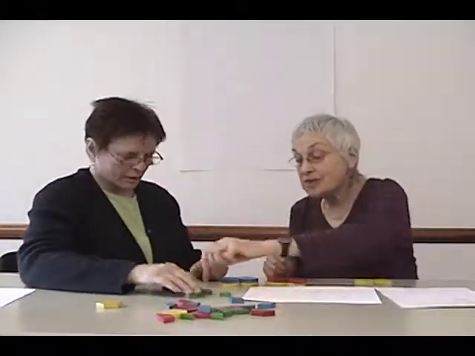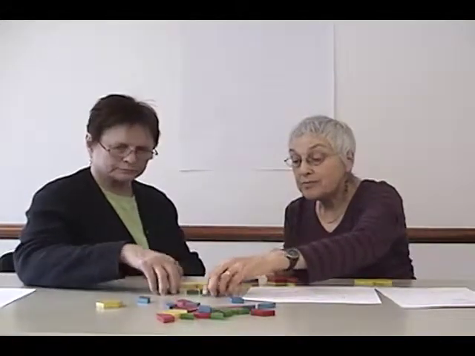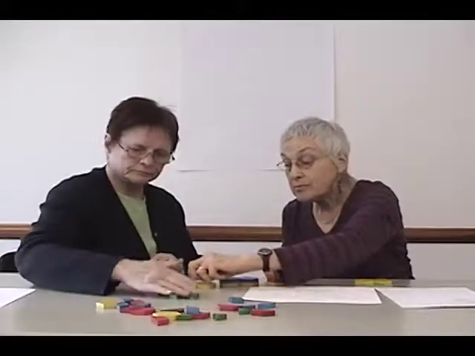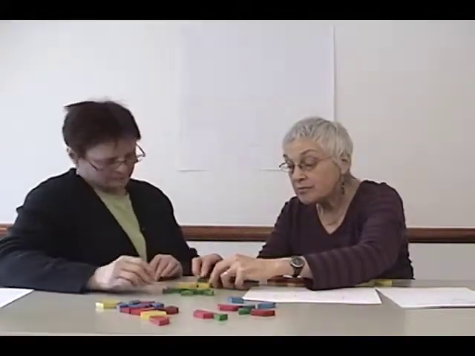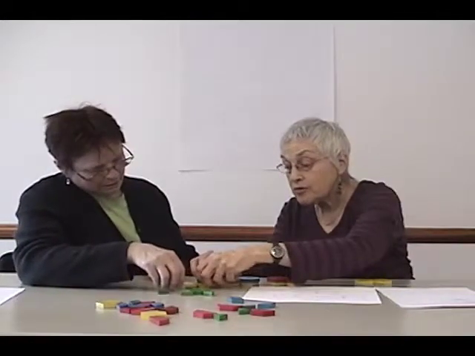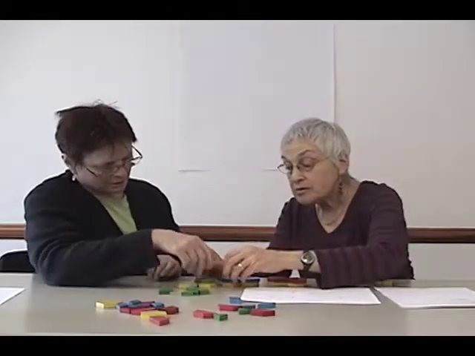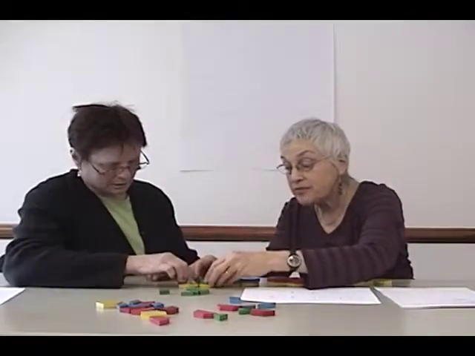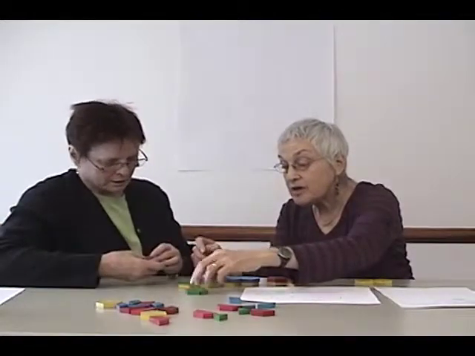Do the greens fit in here? Let's see how many greens are in there. The green triangles. There's a lot of these. 1, 2, 3, 4, 5, 6. 6 of them fit on one of these hexagons.